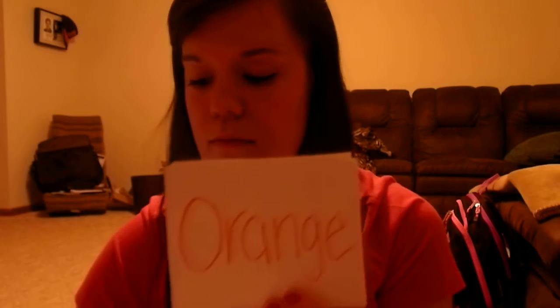Orange, orange balloon makes me wanna sing the balloon song, balloon song. This is the balloon song, the balloon song, balloon song. This is the balloon song.